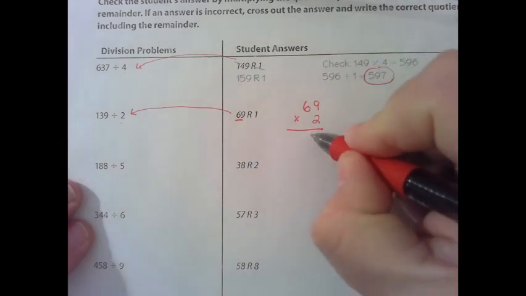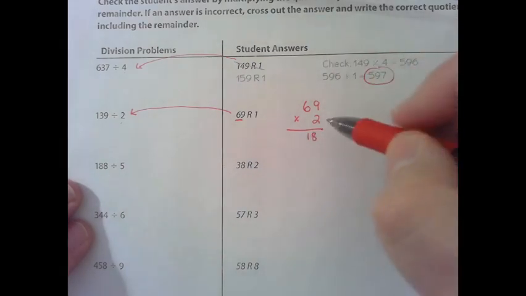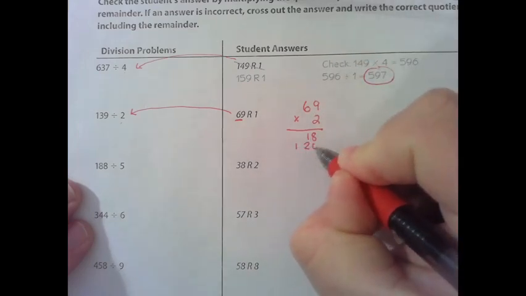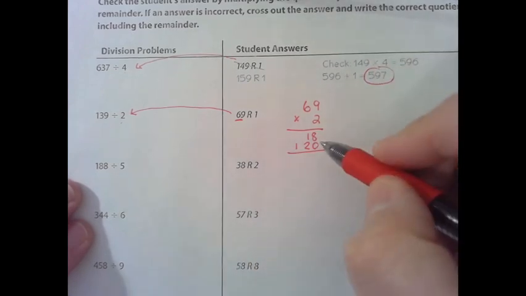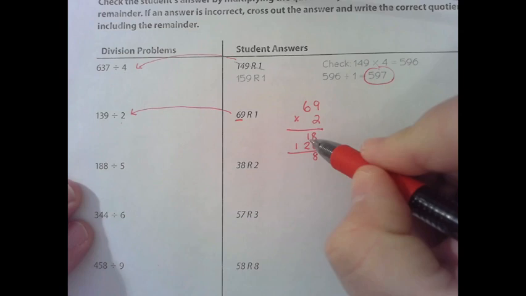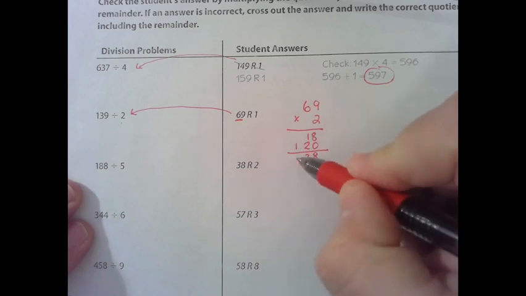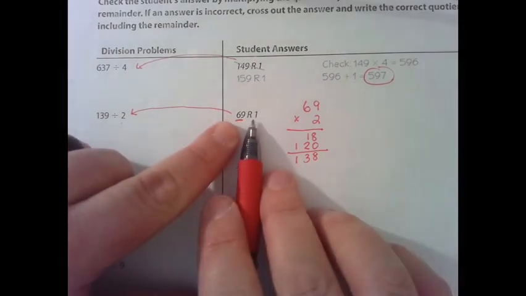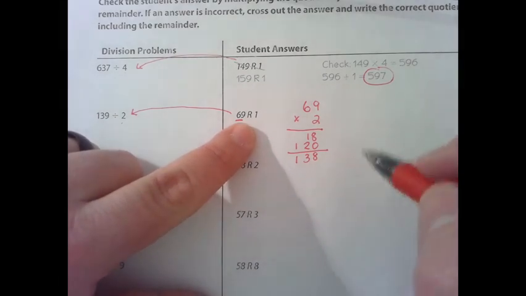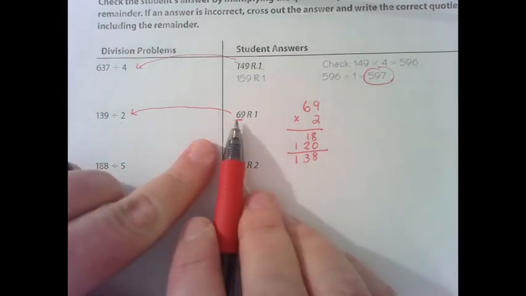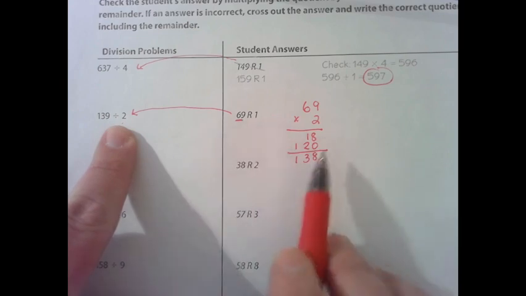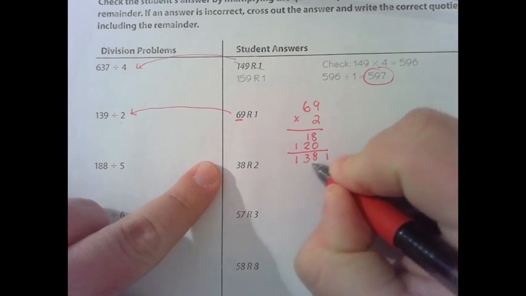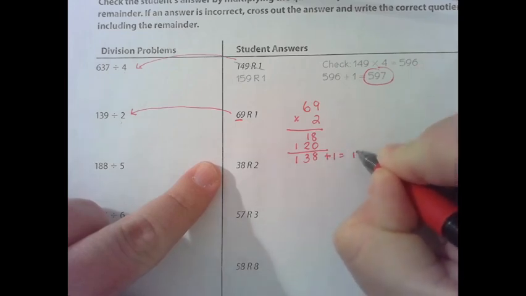9 times 2 is 18. 2 times 60 is 120. So 8 plus 0 is 8. 1 plus 2 is 3. 138. But we can't forget this remainder. So we have to add 1. Once you multiply 69 times 2, you have to add the leftover. You have to add the remainder. So 138 plus 1 equals 139.